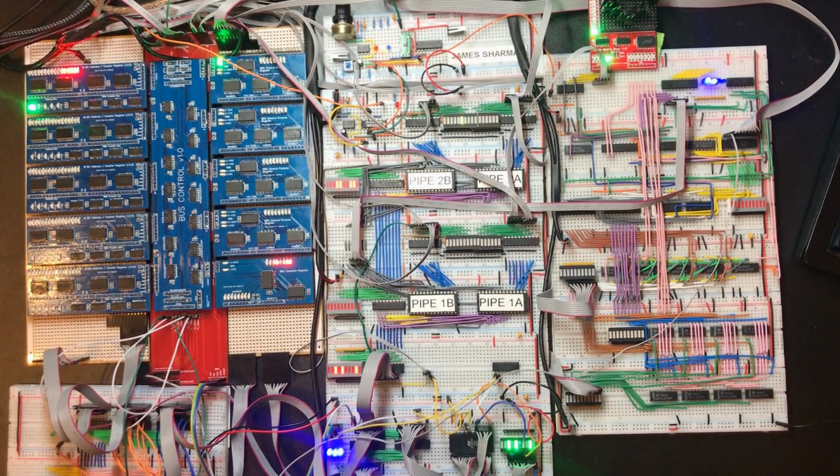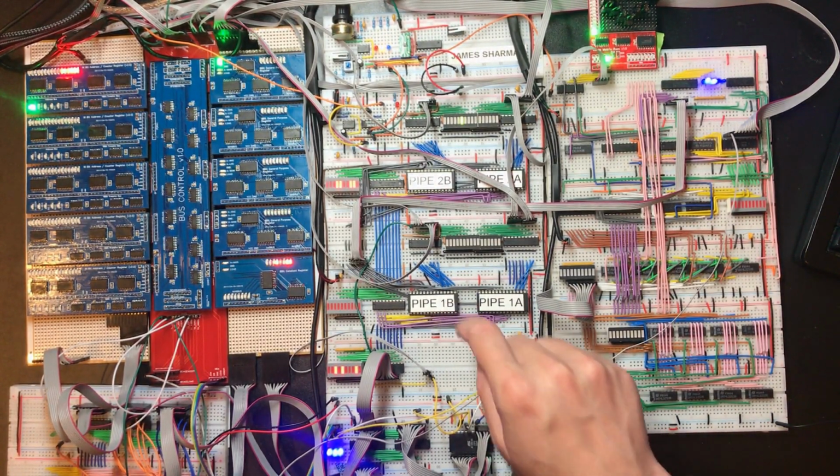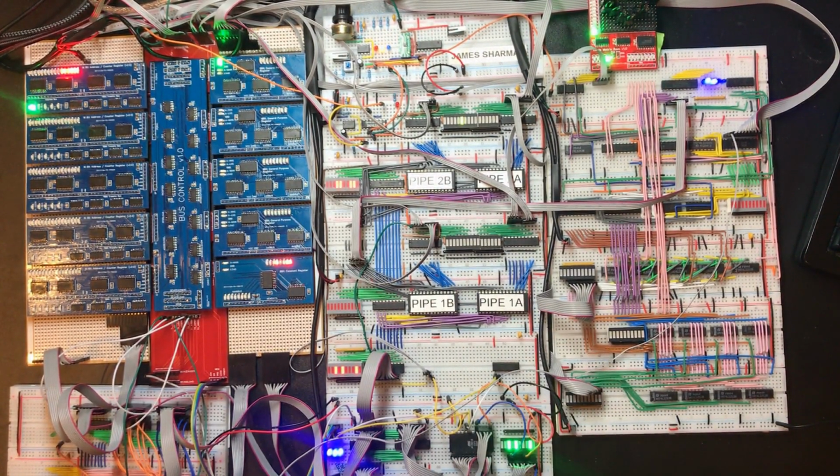Okay, so that has behaved exactly right. I must have forgotten to update this ROM.